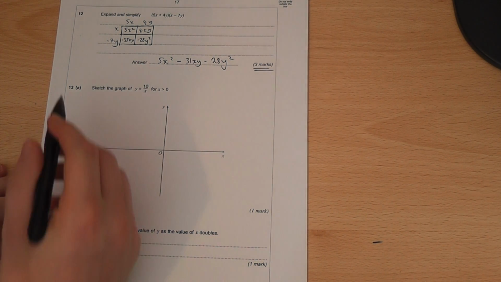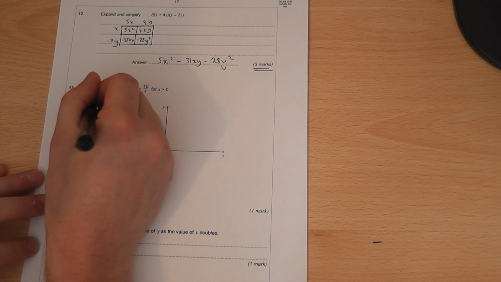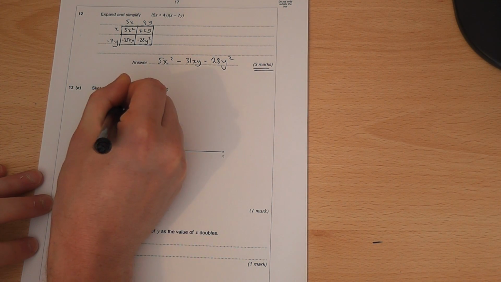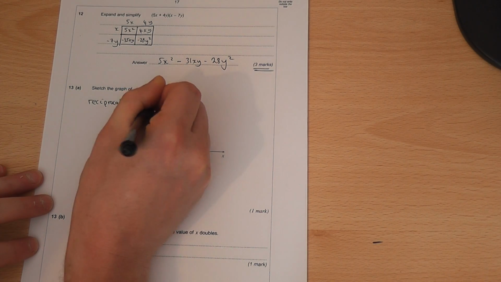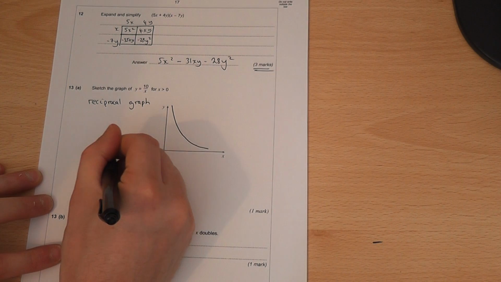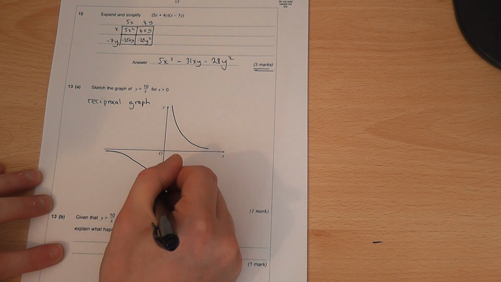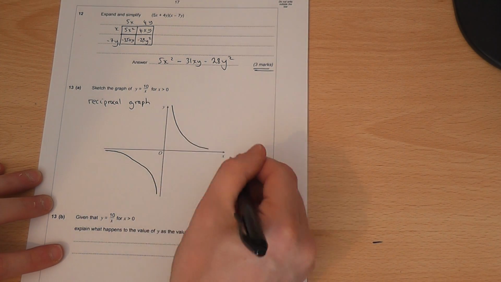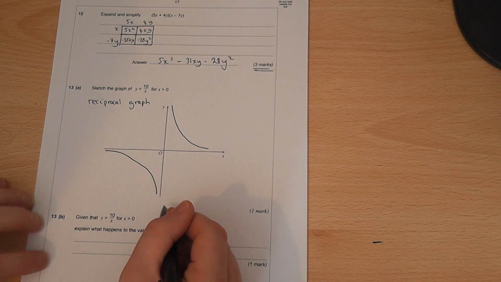I will mention 13 briefly. This is called the reciprocal graph when it's over x, and it's worth learning this. This is how the reciprocal graph looks. It's got a curve like that towards the axes.